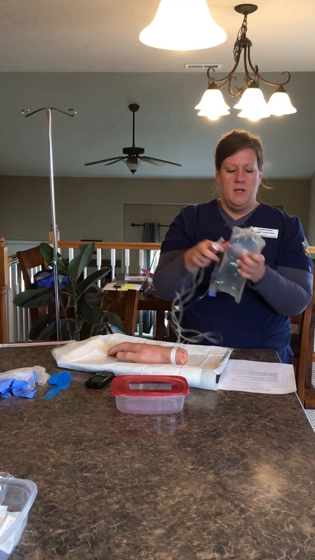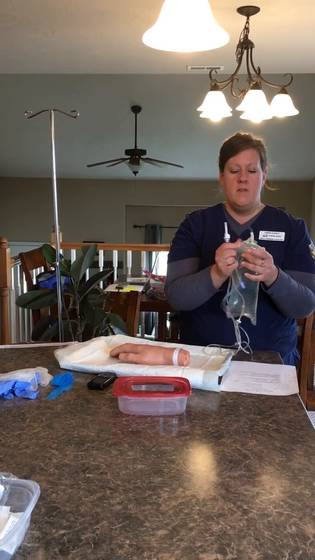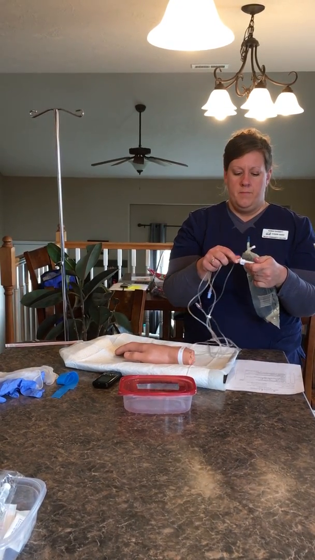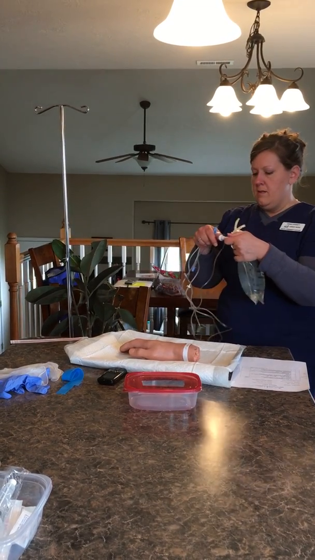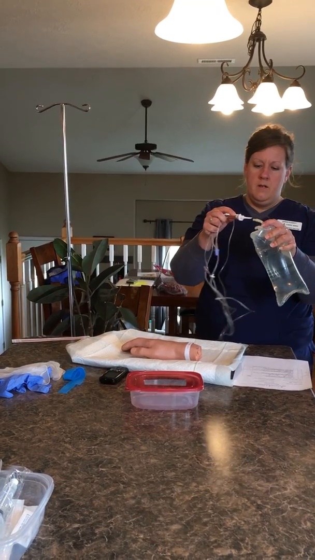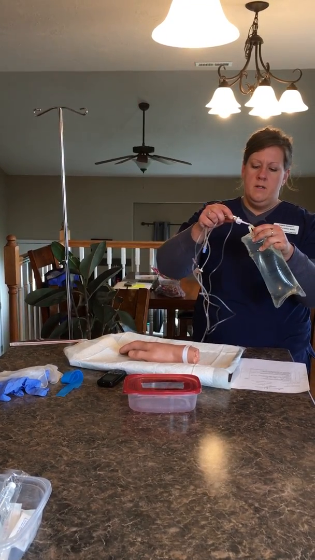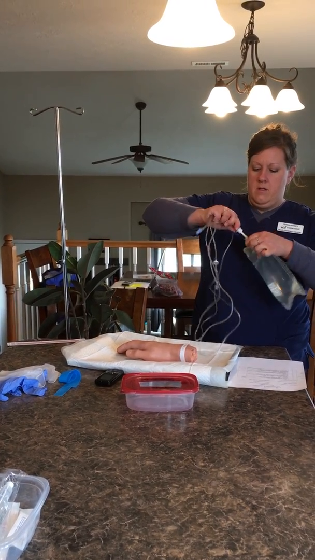Then to spike, when I pull off the tab from both of them, I'm going to make sure that I don't contaminate them by touching anything. If I do, I would have to start over with new supplies.